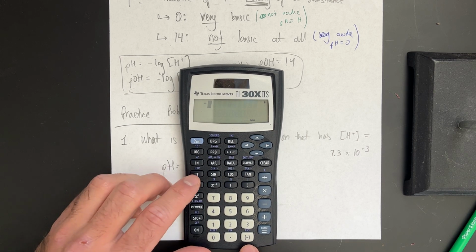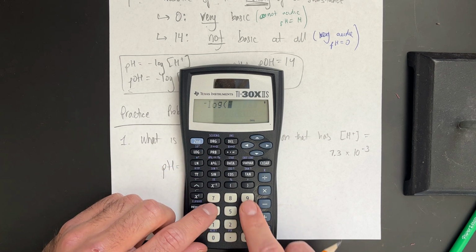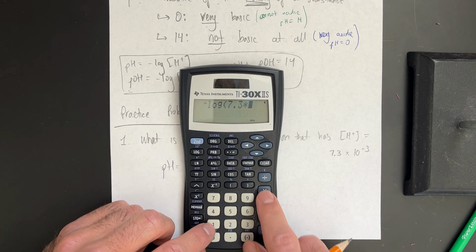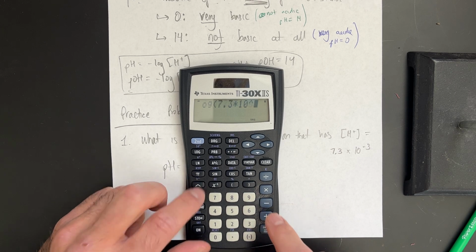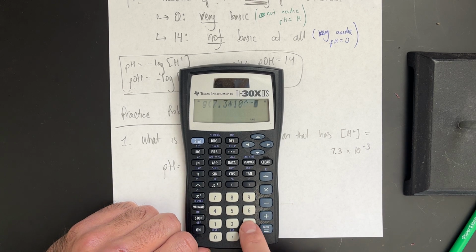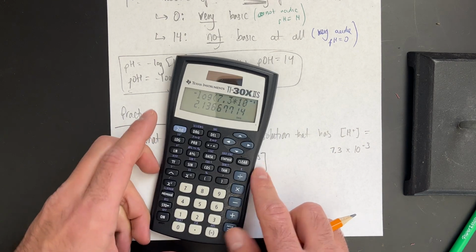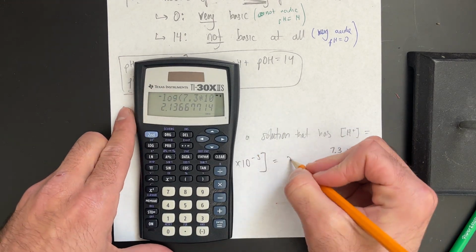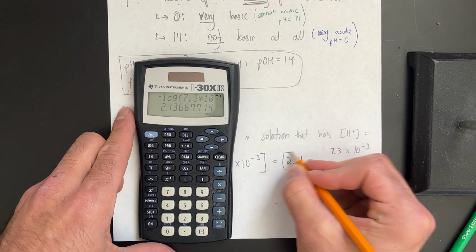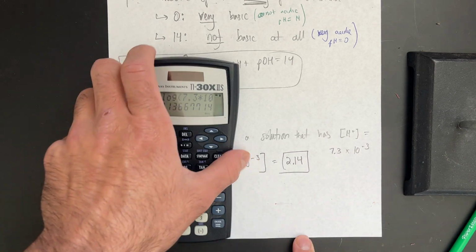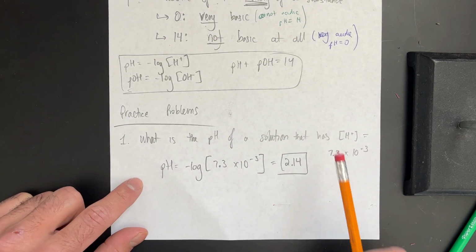So negative log of 7.3 times 10 to the power of negative 3. Close your parentheses, press enter, and you will get the answer, which is 2.14. There you go. All right, so that's how you would calculate pH given the concentration of H+.